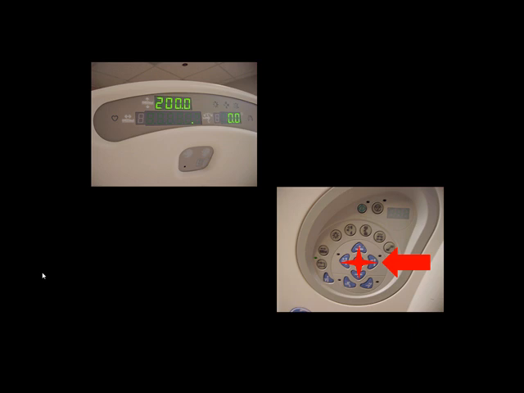These buttons move the table. When you press just the outside buttons, it moves slowly. If you press the outside button in conjunction with the inside button, the table moves faster. And these two buttons are to angle the table.